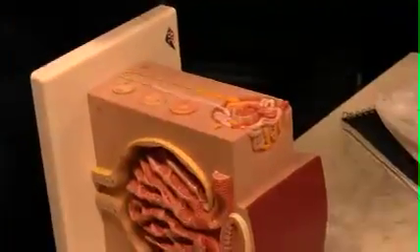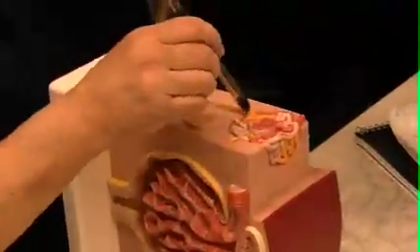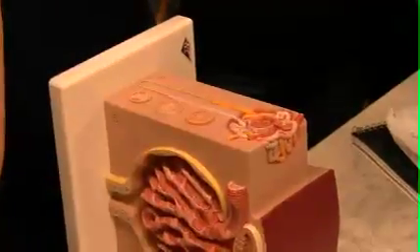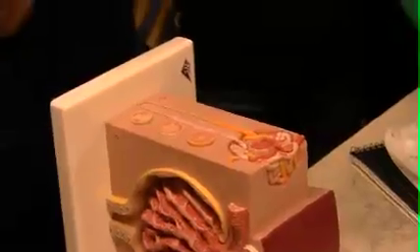In the descending limb of the loop of Henle, and I hope I have that right, this is the descending limb. When we get down here, we have simple squamous. Okay. Oh, by the way, you didn't tell me what else is important here for reabsorption. Is this all passive diffusion? Oh, there's a lot of mitochondria. Mitochondria, because there's some active reabsorption going on here too.